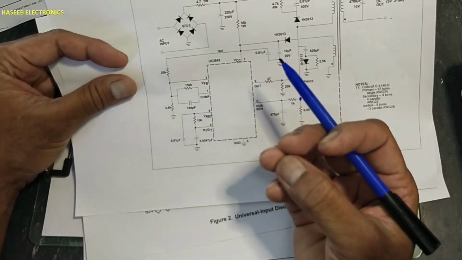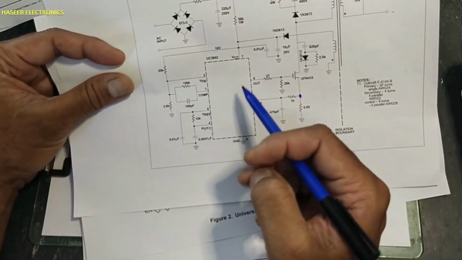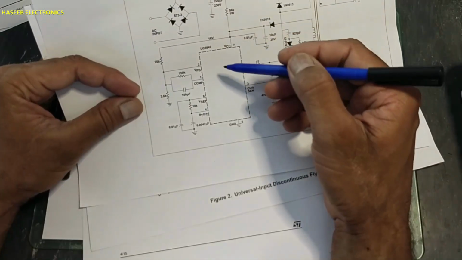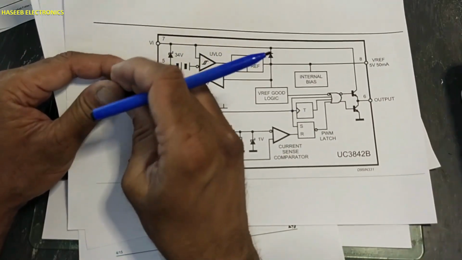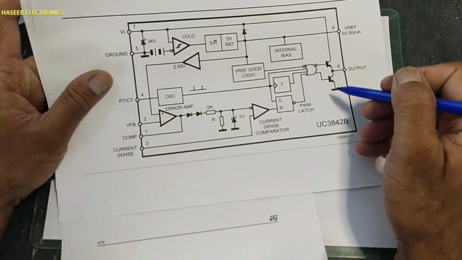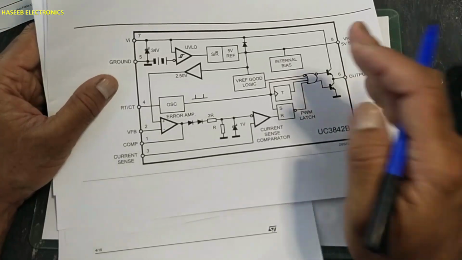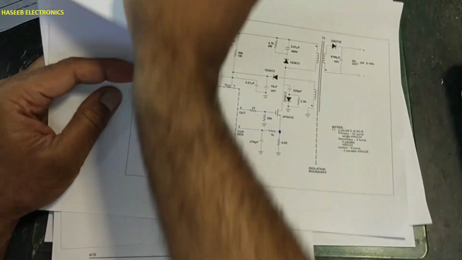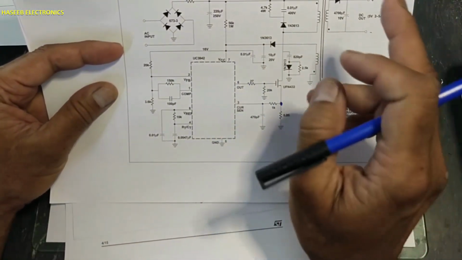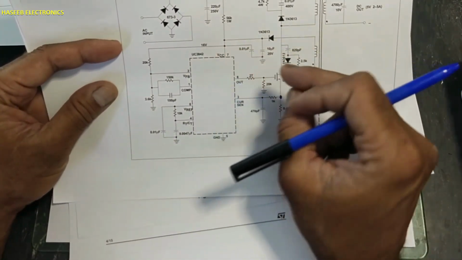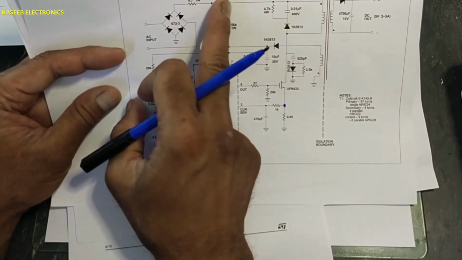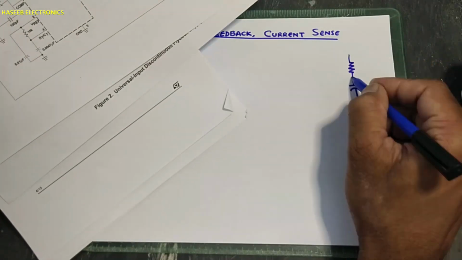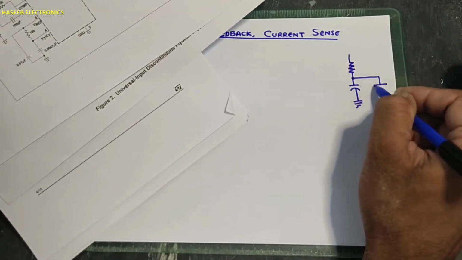We need some working voltage for this chip, for this IC. That voltage will turn on its internal circuitry to provide smart control to maintain the signal here, to control the output voltage. Because there is no power source to turn on this chip, for that purpose a startup resistor is connected between the positive line and ground. There is an RC network. This point is connected to the VCC pin.